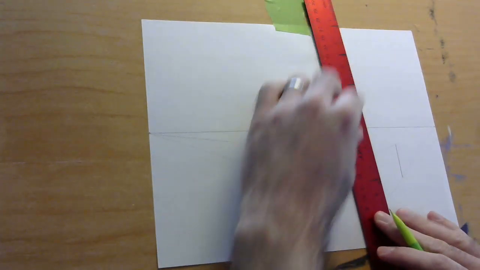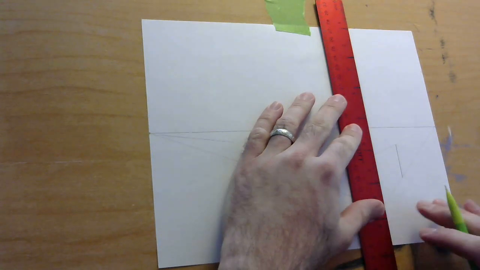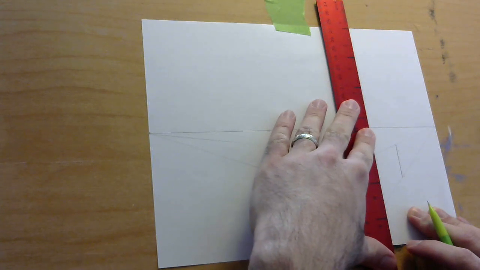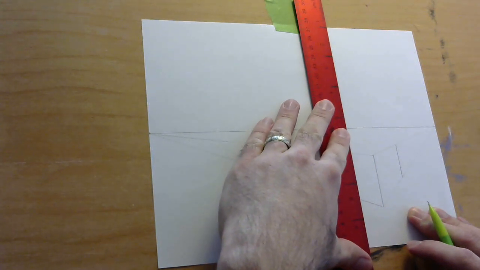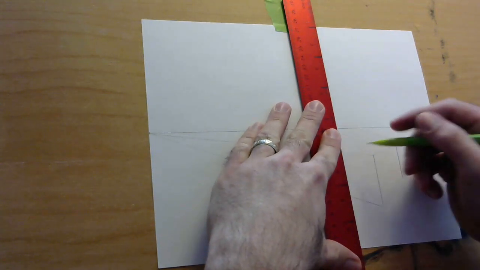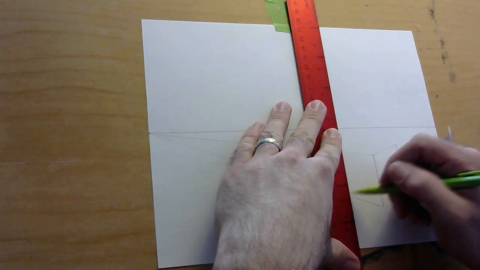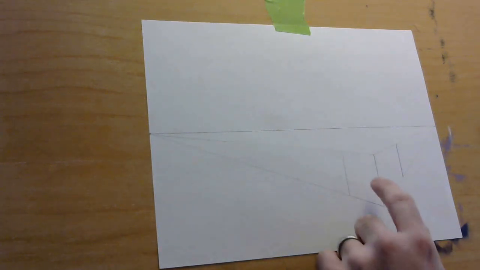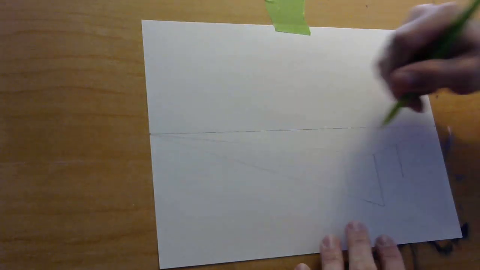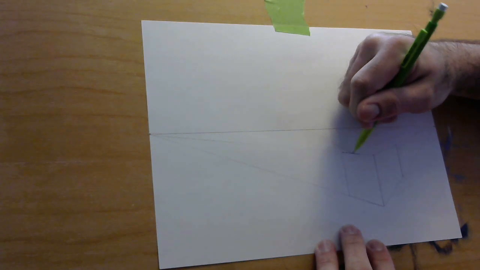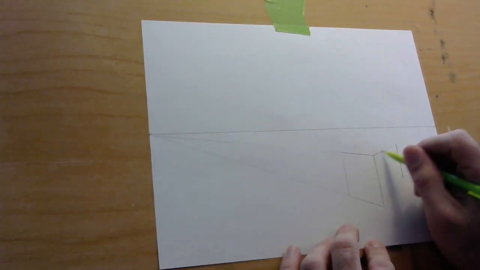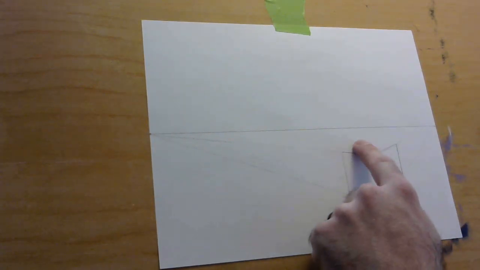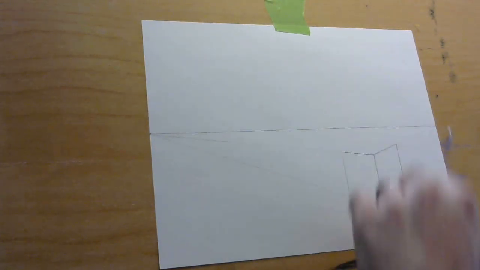Then I'm going to do the same thing on this side here. Start out with that single straight line that we made, move it over to the left now, and make a single straight line. So I've got the beginning of the end for my box here. Now this is the tricky part, because now we need to go to opposite vanishing points in order to make the top of the shape. So if the shape is below the horizon line, we see the top. If it's above the horizon line, we see the bottom.